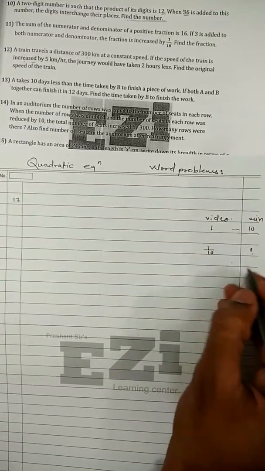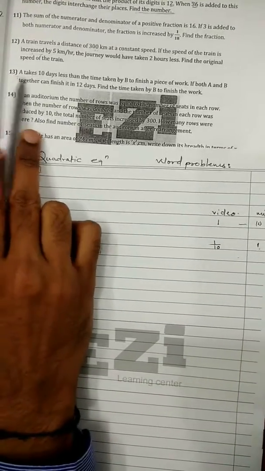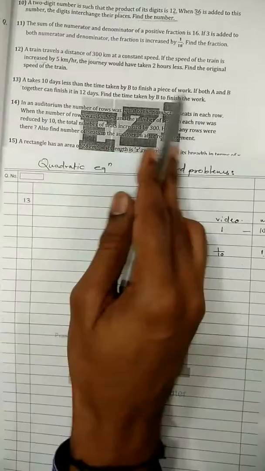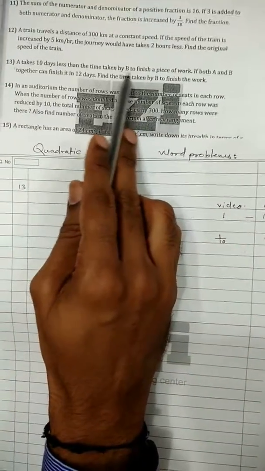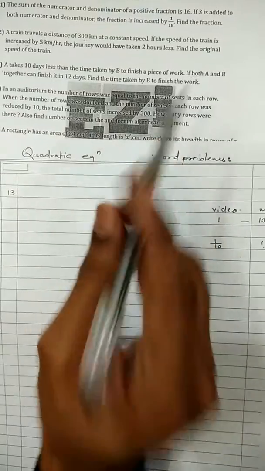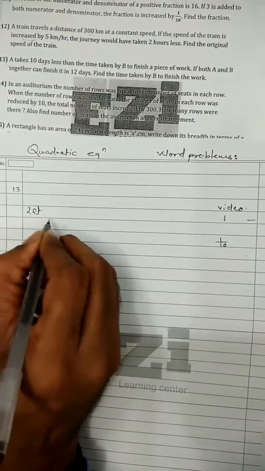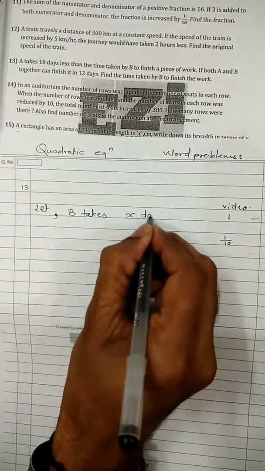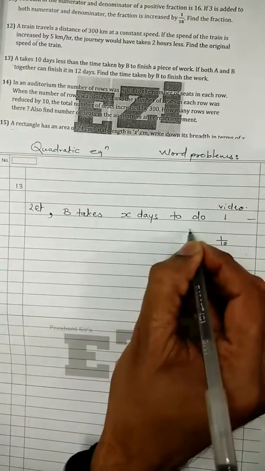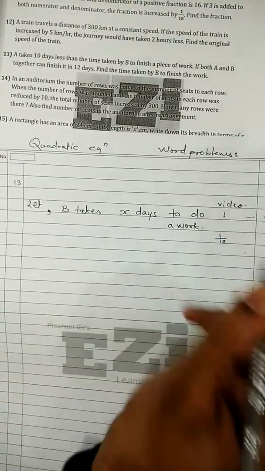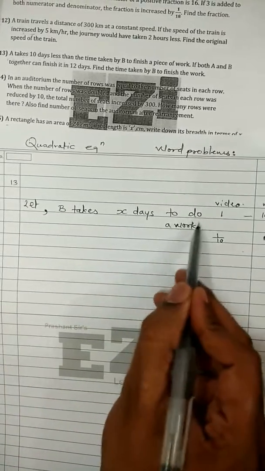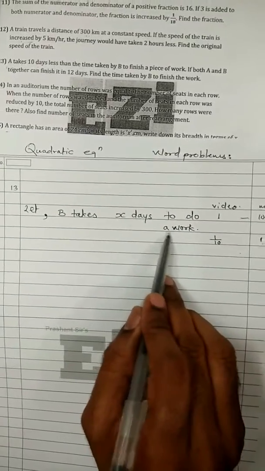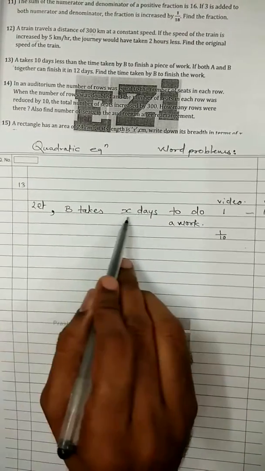So why did I give the example? Because it has a connection with this sum. A takes 10 days less than the time taken by B to finish the piece of work. So I should know how much time B takes to finish this work. So let's decide. Let B take x days to do the work. Like I take 10 minutes for one video, our work is done by B in x days.